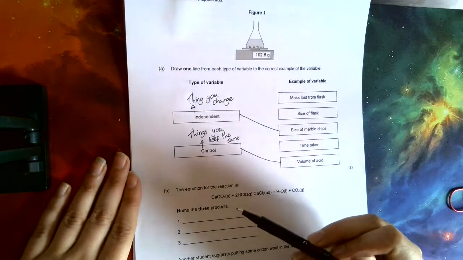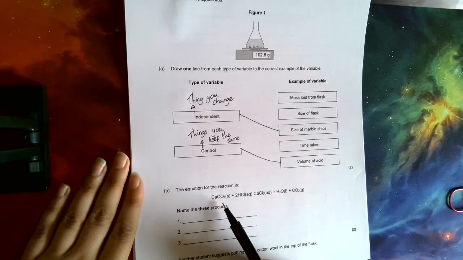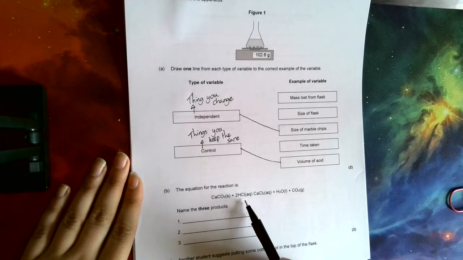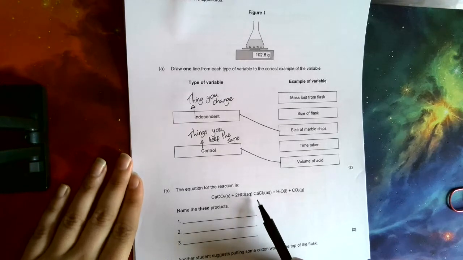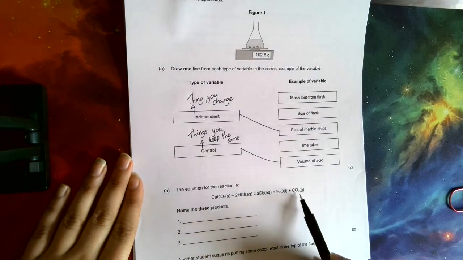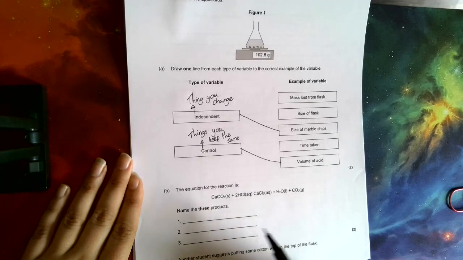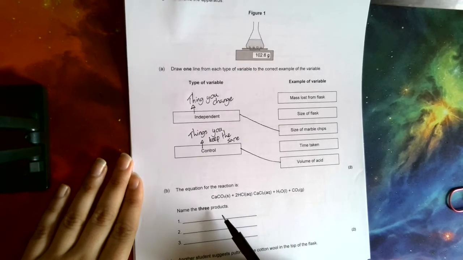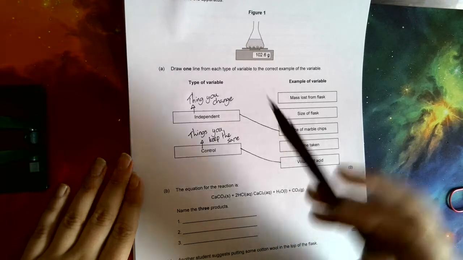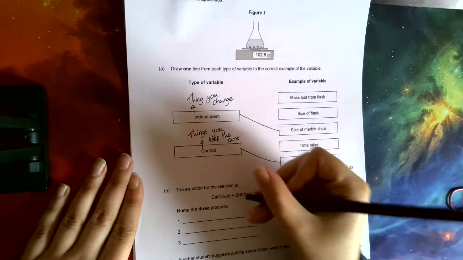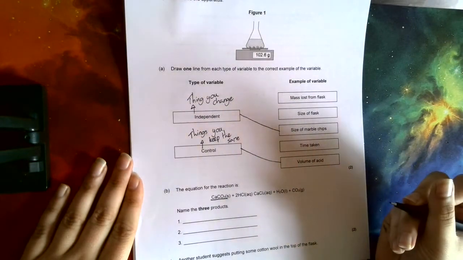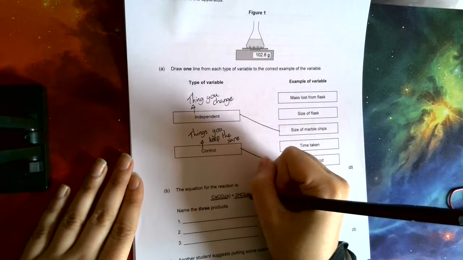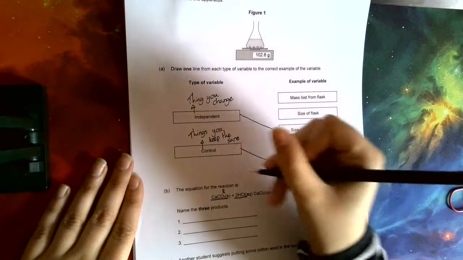Our next step here, so the equation for the reaction is calcium carbonate plus our hydrochloric acid goes to calcium chloride, water, and carbon dioxide. So you need to name the 3 products. Now, we've already said that our reactants are the marble chips and hydrochloric acid. So we've already said that our calcium carbonate, because that's what marble chips are made out of, and our hydrochloric acid are reactants. So we said that at the top over there.